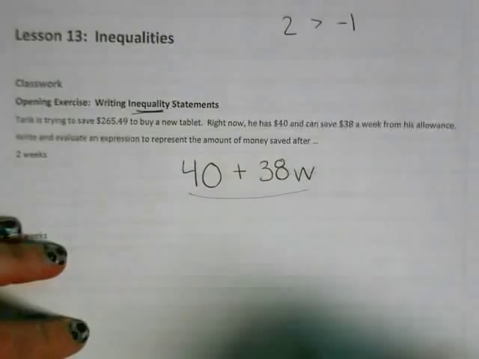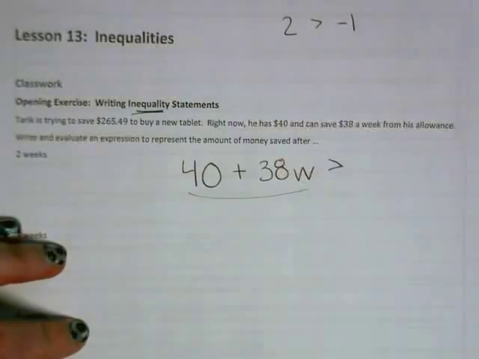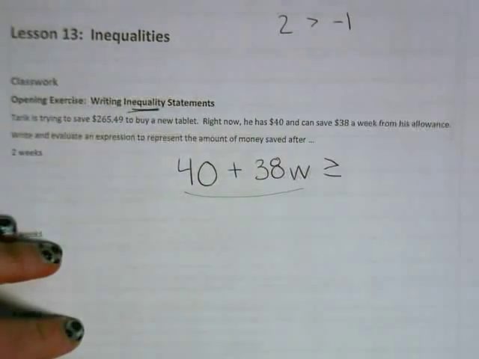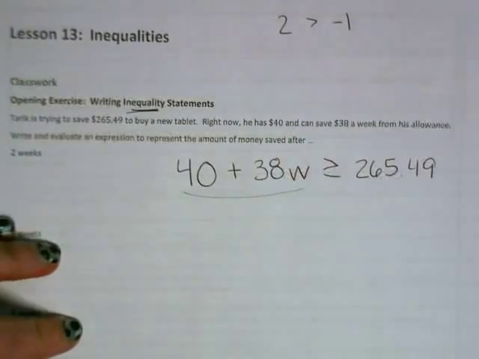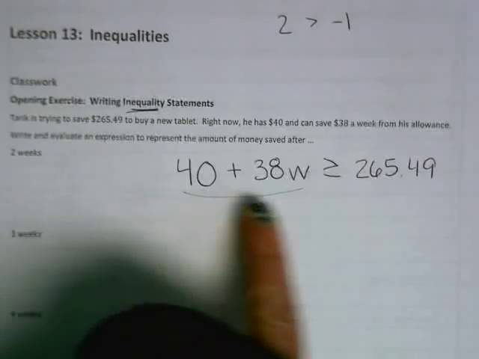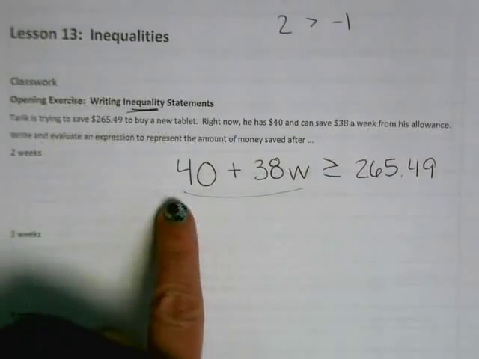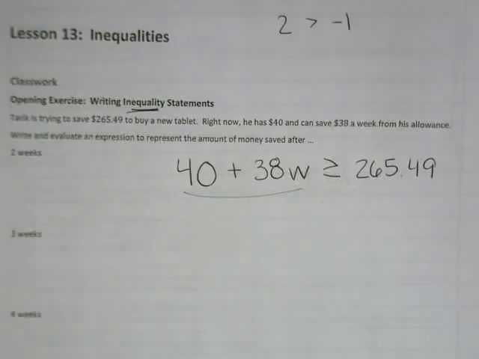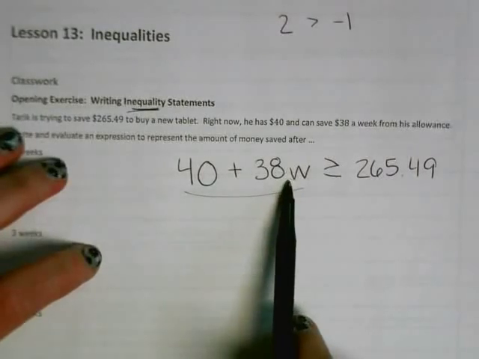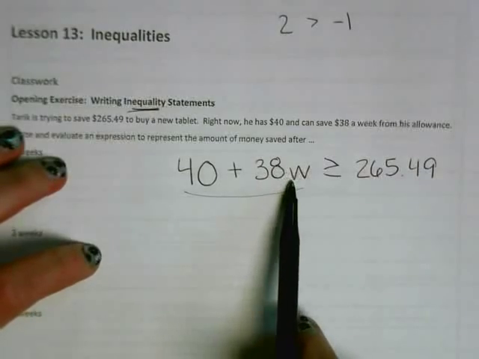All the money he has has to be greater than or equal to the amount he wants, $265.49. And there we just wrote our own inequality to represent the situation. The money he has is greater than or equal to what he needs to buy that. So if we were to solve this inequality, we'd get what W equals. We'd get the number of weeks that he needs to be able to save in order to afford this.